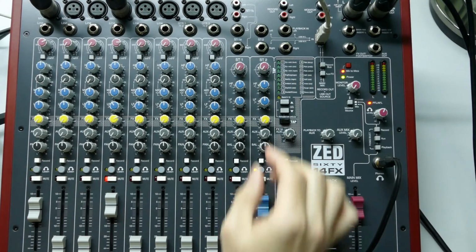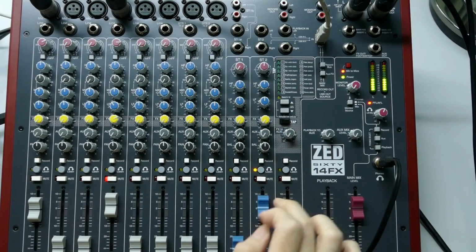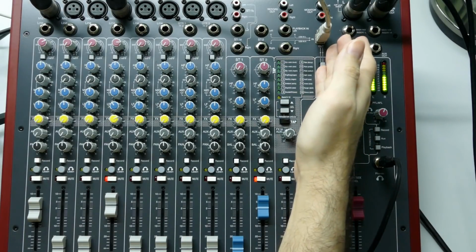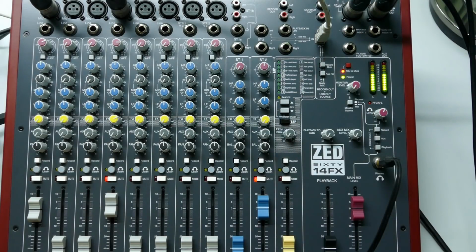So, press our PFL. Okay, so what that means is that if there is nothing plugged into ST2, the USB audio will arrive in the computer in two places, ST2 fader and playback fader. So if you only want to use ST2 fader, make sure that your playback fader is down.